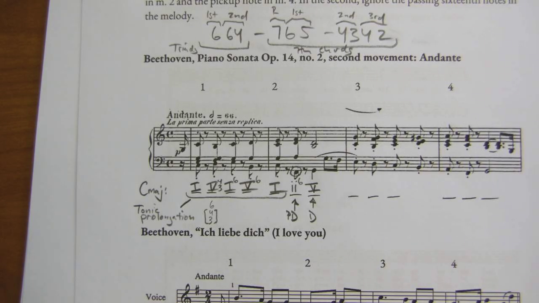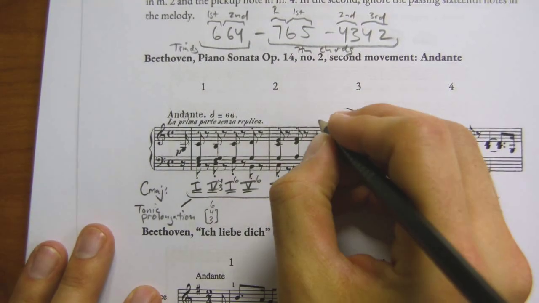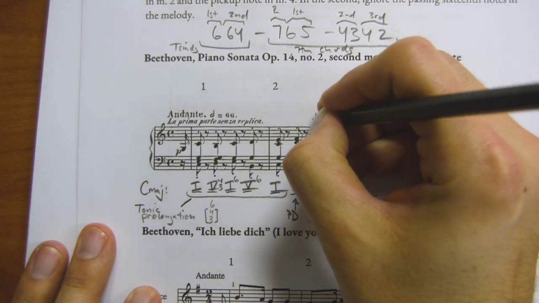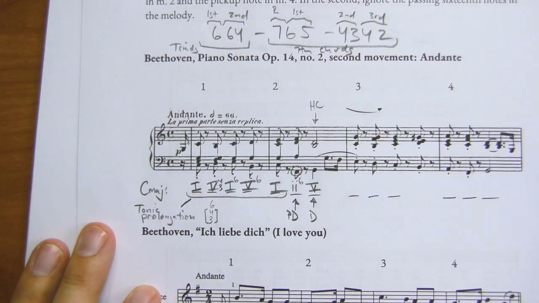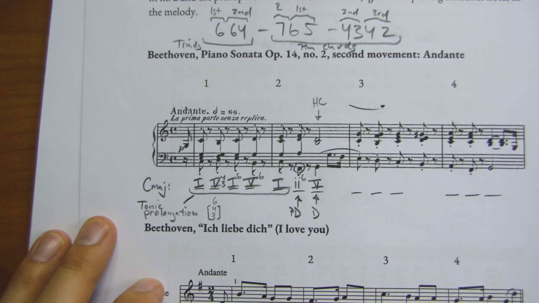You've got tonic, predominant, going to a dominant, and I would call this a half cadence because it gives us a breathing point, and then it will restart. So I'll just put that above. Half cadence, just so we know, have the bass leap up to connect the phrases. And then we're going to land on another tonic.